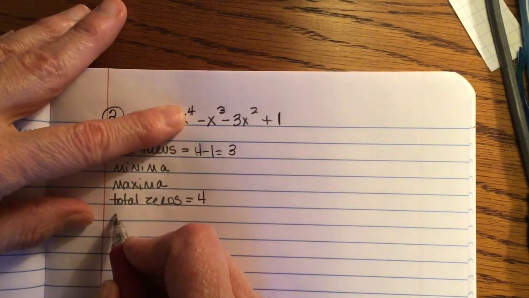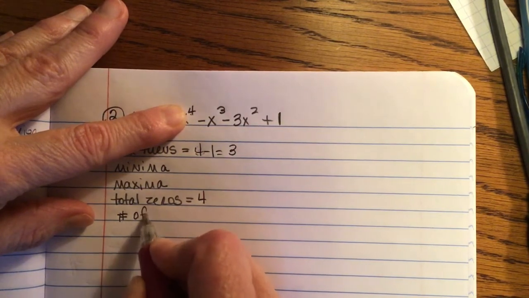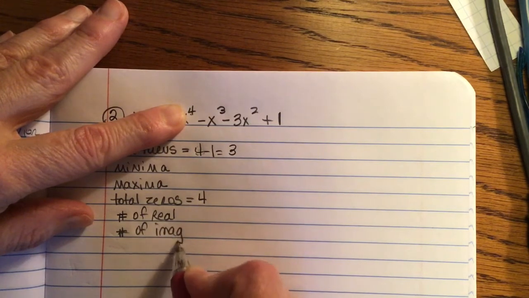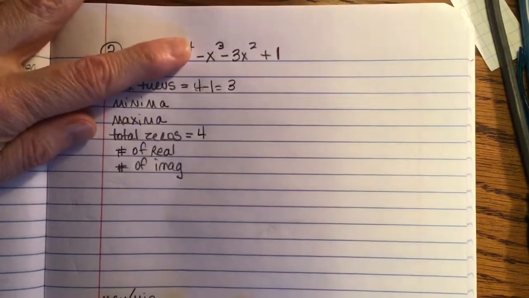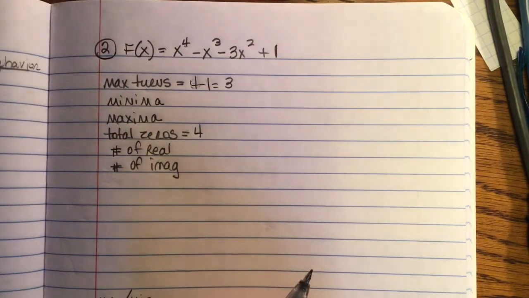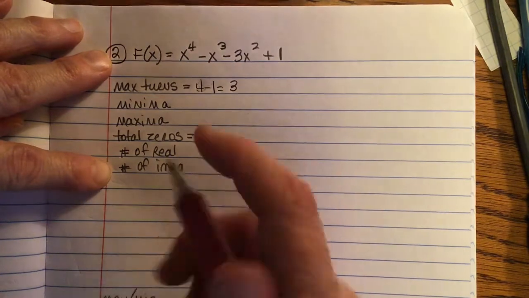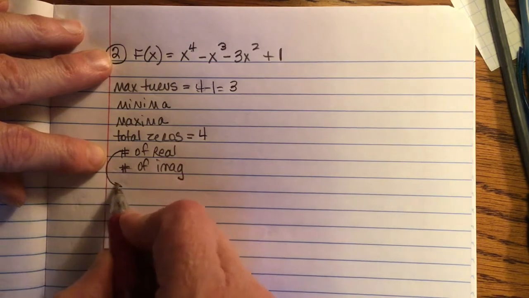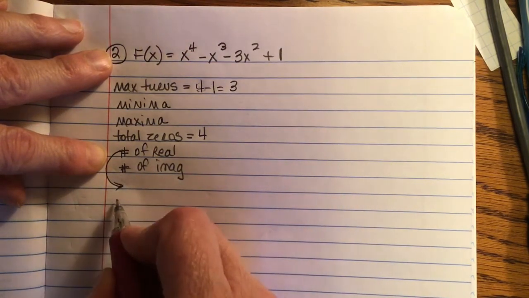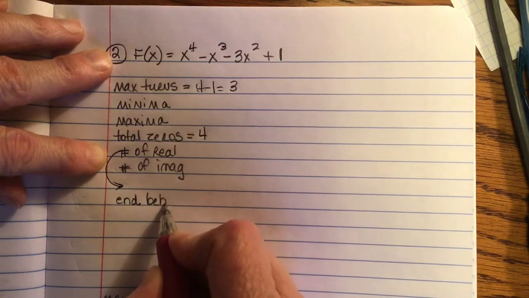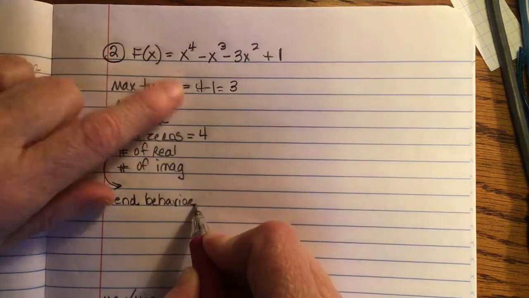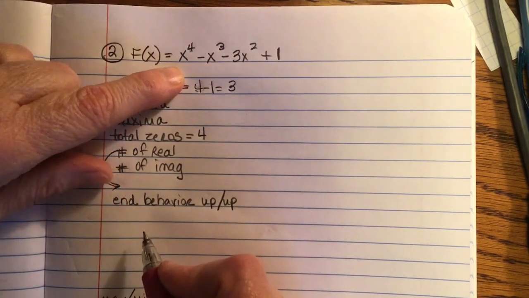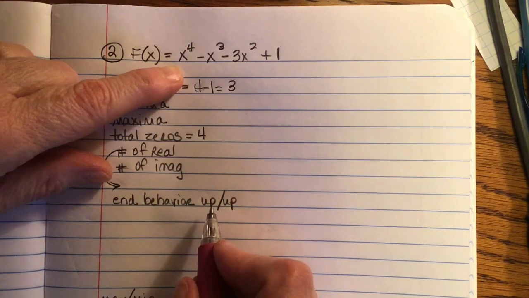And then under here, let's talk about the number of real, the number of imaginary. And we're not going to list the imaginary. We're not going to do the arithmetic, because when you start approximating, you're not going to list those. And then we'll just list the number of real. We can probably do it like that. And then we want the end behavior. And it should be, if it's 4th degree, it looks like a W, and it's positive, it should be up, up. And what else do we have? And I'm not sure I even asked for that in the classwork.